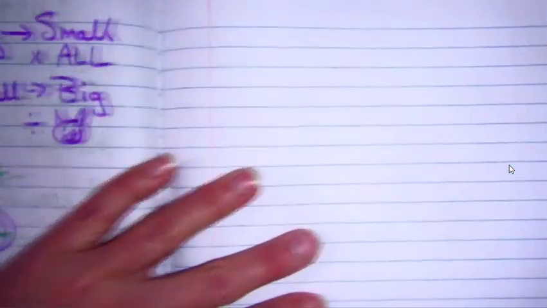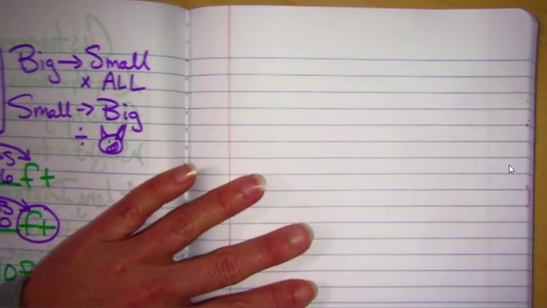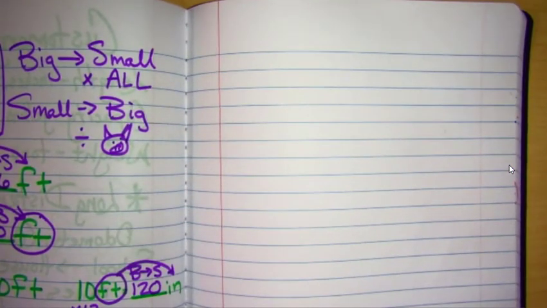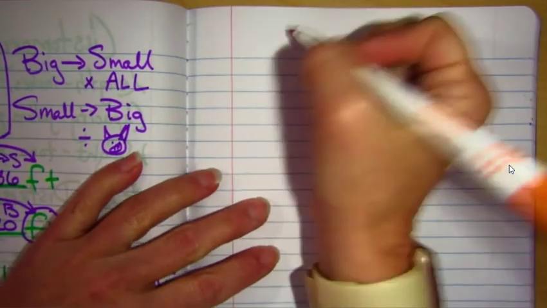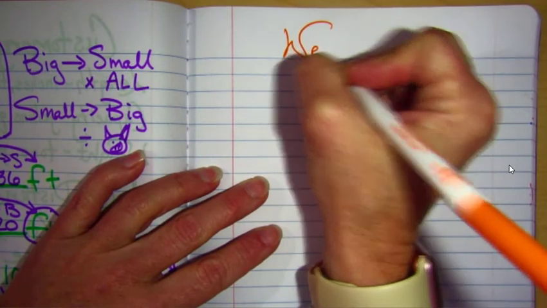So when we do customary weight conversions, the steps that we've done the last 2 days with all our other conversions, it's going to be the exact same thing. You get a few extra pieces of information.